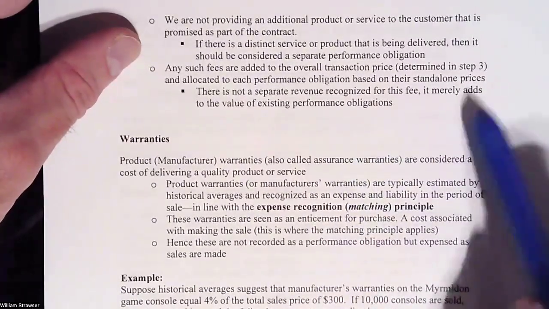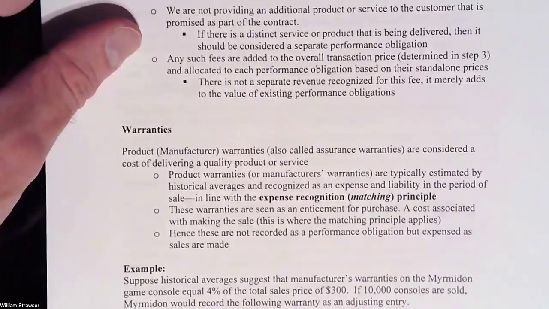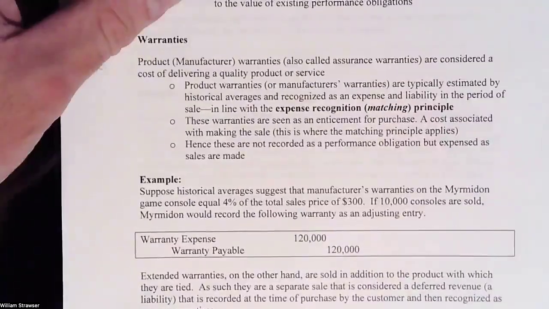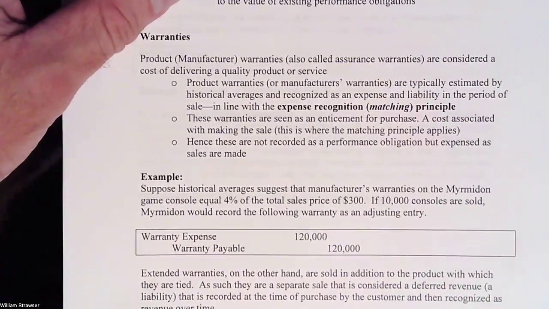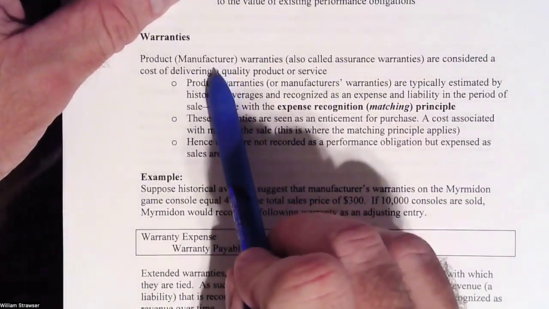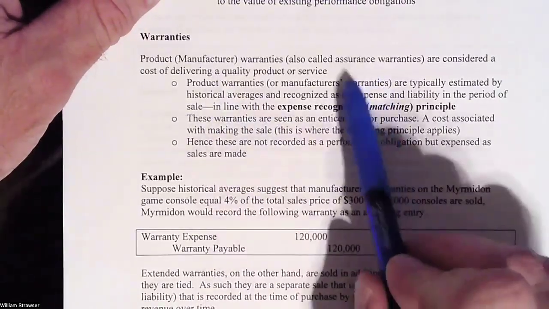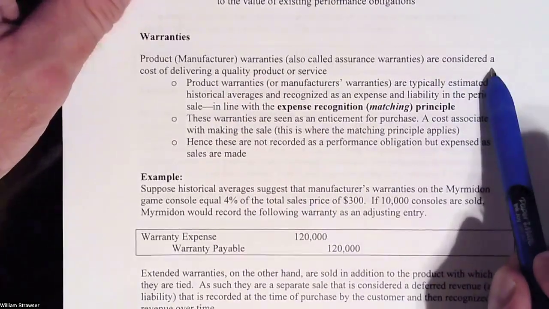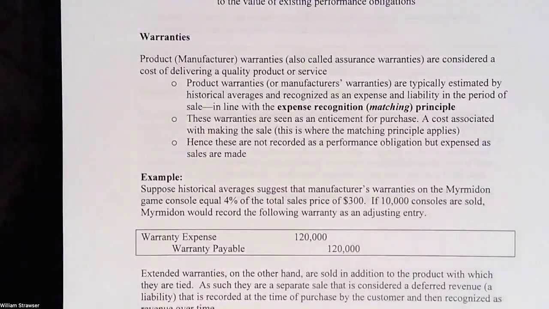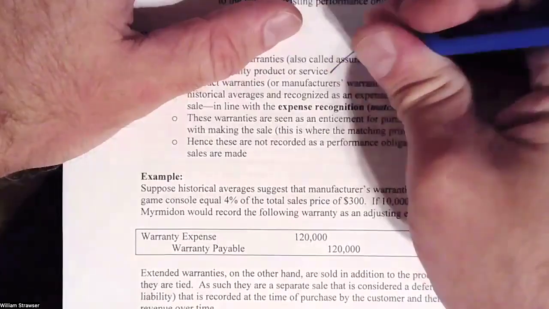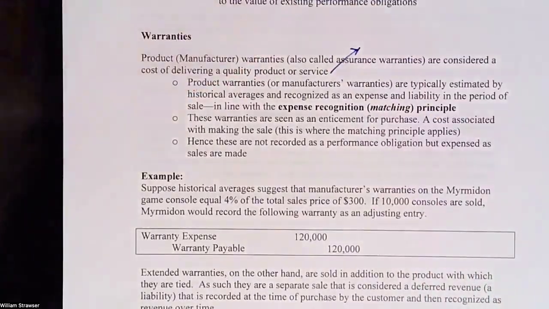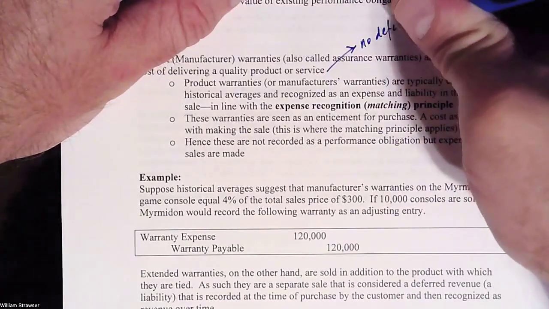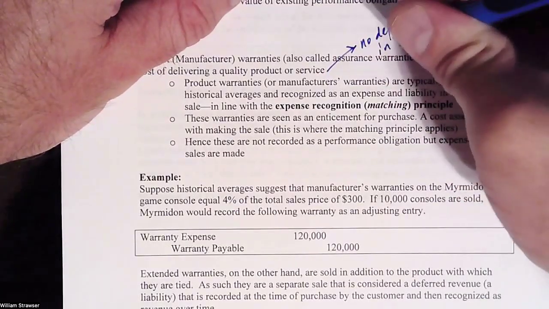That's the case for startup fees, initial fees, whatever you want to call them. Warranties. There's two types of warranties, and we need to be familiar with them both. There's manufacturer warranties, also sometimes called assurance warranties, are just considered a cost of delivering a quality product or service. So basically, it's an assurance that there are no defects in the product that was sold.